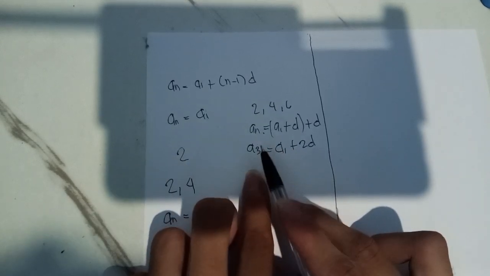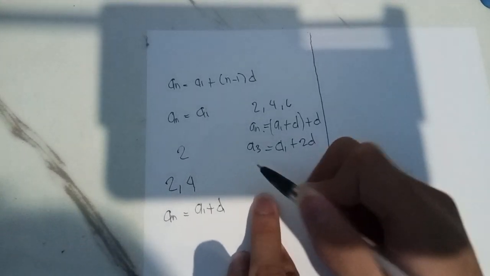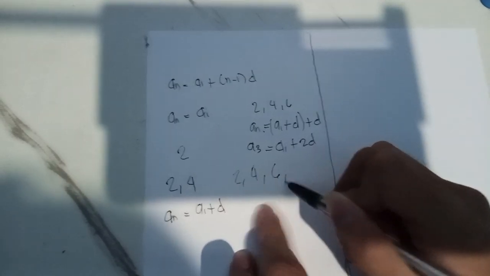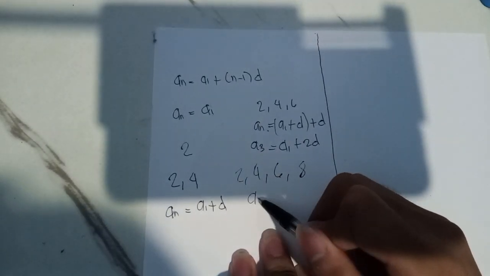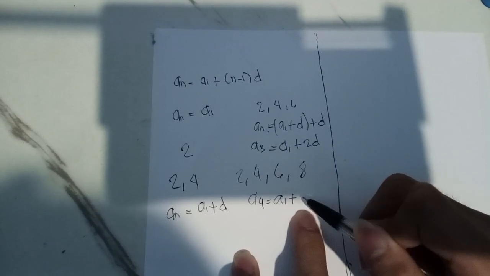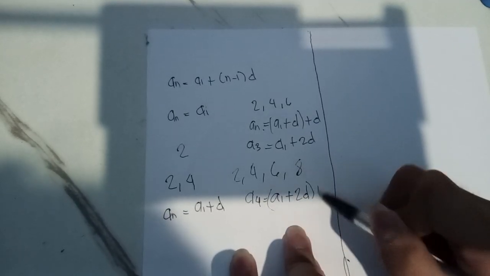So this will continue until such time that, so let's try four terms. So 2, 4, 6, 8. a4 will equal to a1 plus 2d plus d.